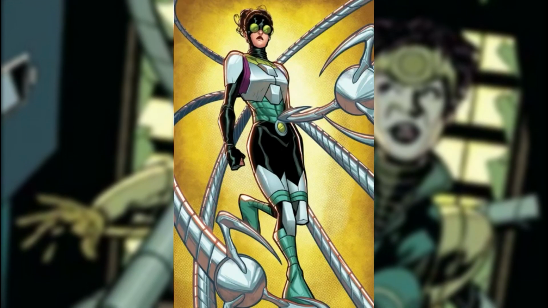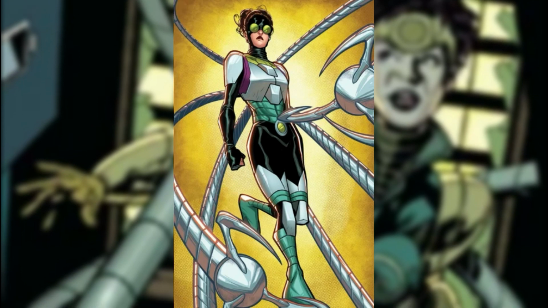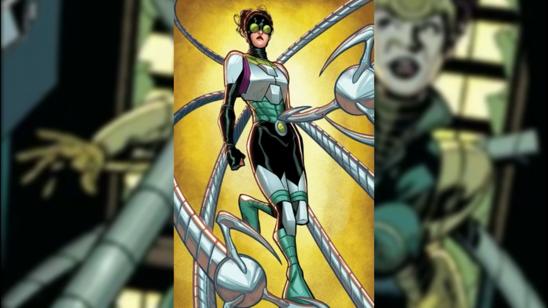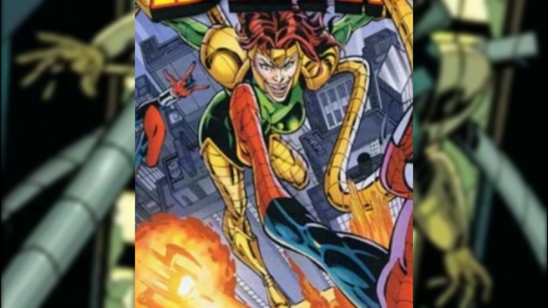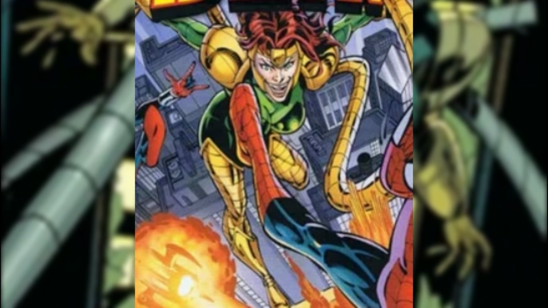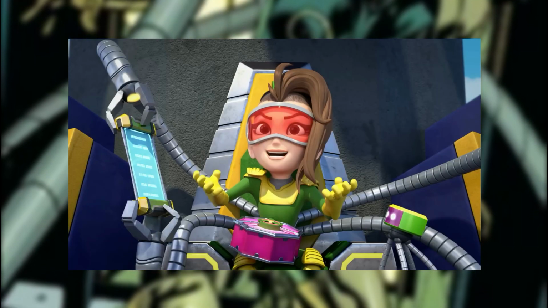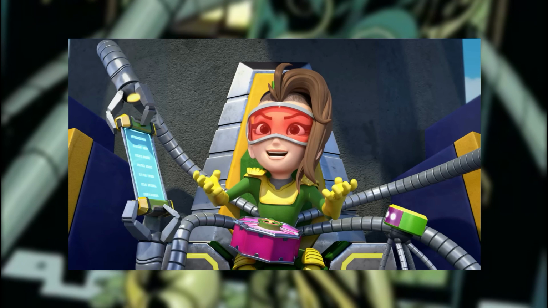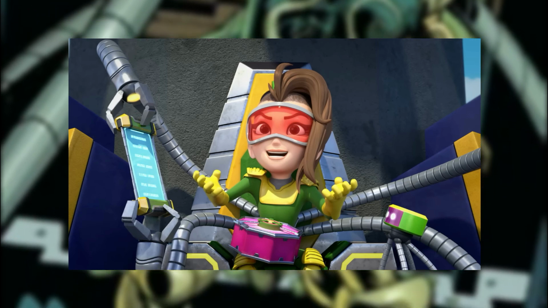Next up we got Lady Octopus. Okay, this one also, just like the classic design, can work really well, or sometimes it's just, I'm saying this as a woman myself, sometimes it's just weird. She's alright overall. I'd have to say that my favorite one is the one from Spidey and His Amazing Friends. I just like that one's design the most. Yes, I know it's a show for little kids, shush.